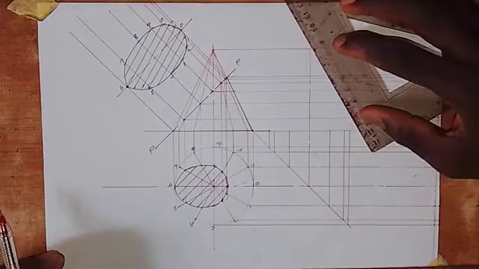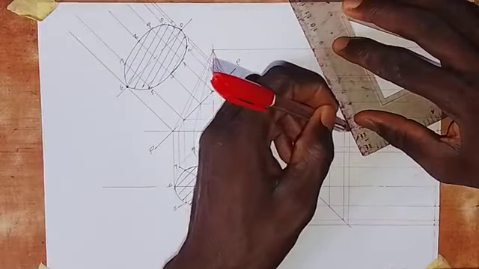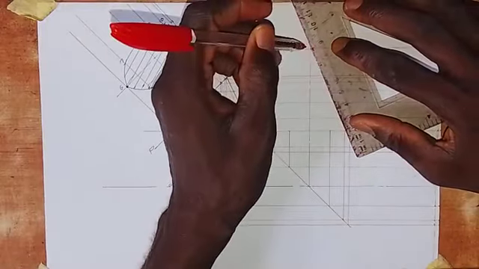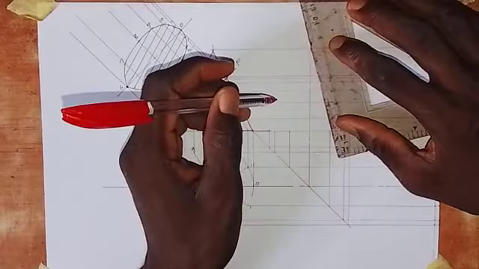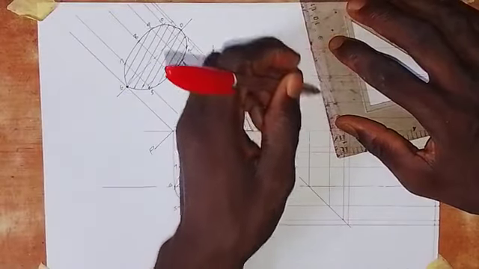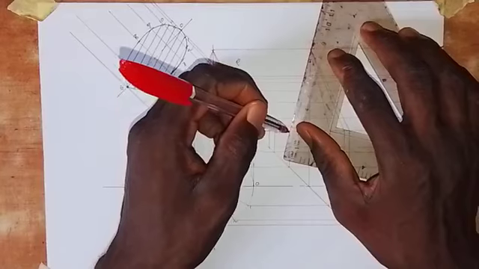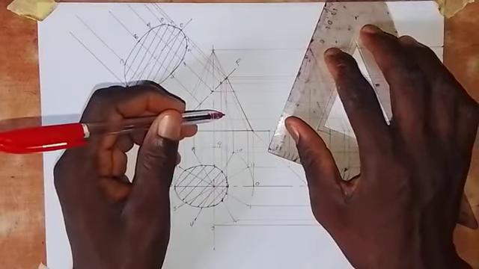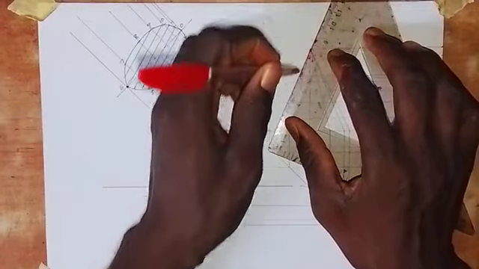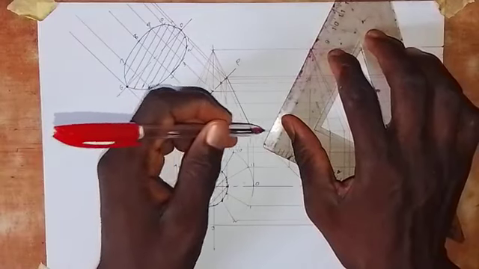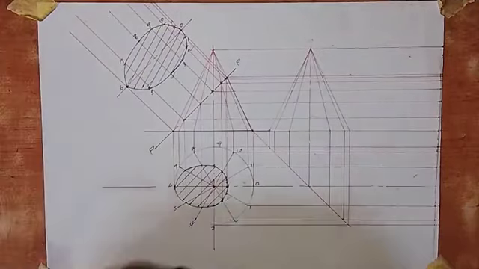So connect each of these points with the apex of the cone. So draw like this. And then here we draw. And here we draw. All right, so now locate where they meet.